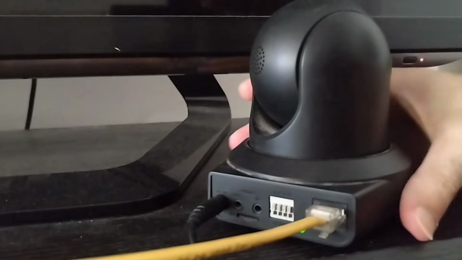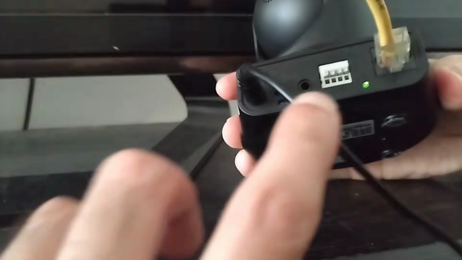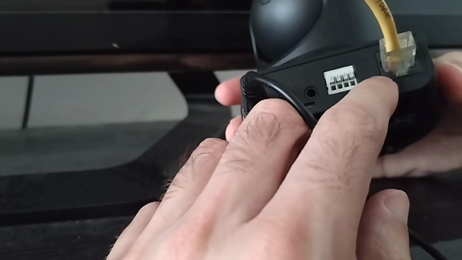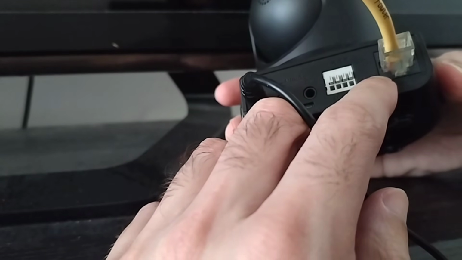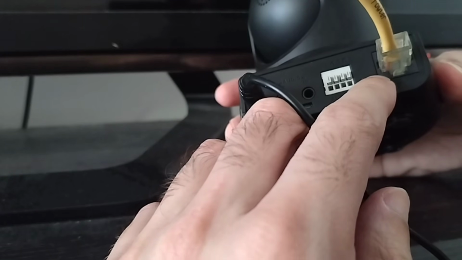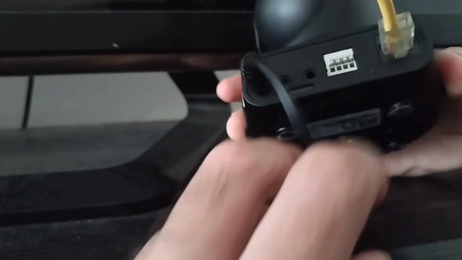Okay, I'm going to try and factory reset this. So apparently this is the button. Hold it for 10-20 seconds.